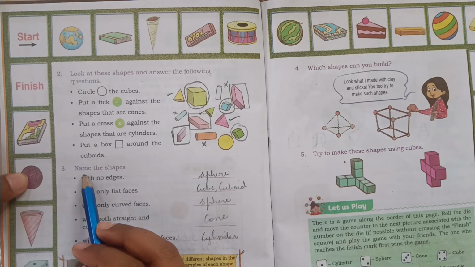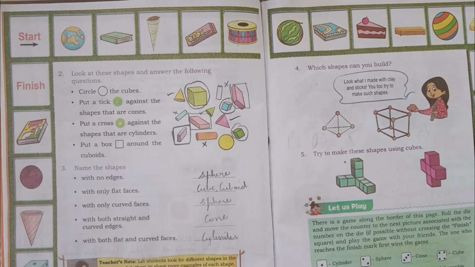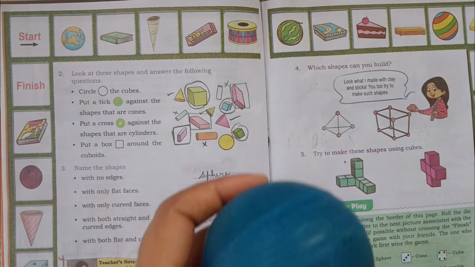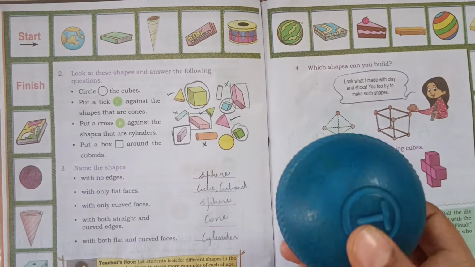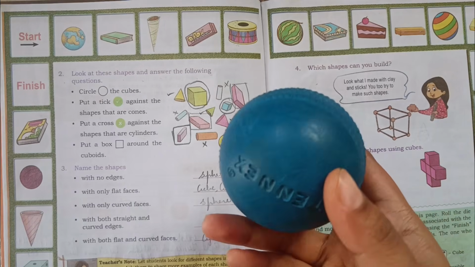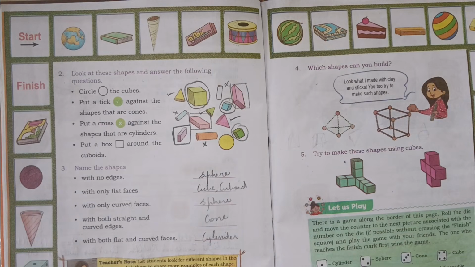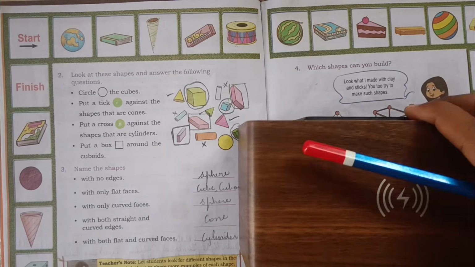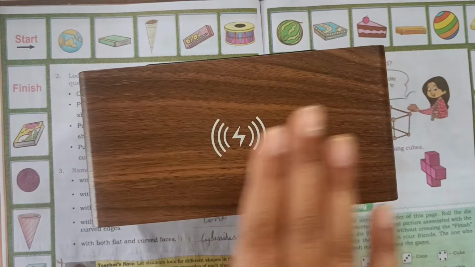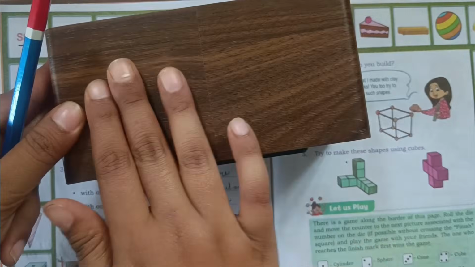Third one, name the shapes with no edges. With no edges, sphere. See children, for example a sphere, this is a ball. In this, can you find any edges? No, there are no edges in this, okay? Second one, with only flat faces. See, cube or cuboid, only flat faces you can see. Right?